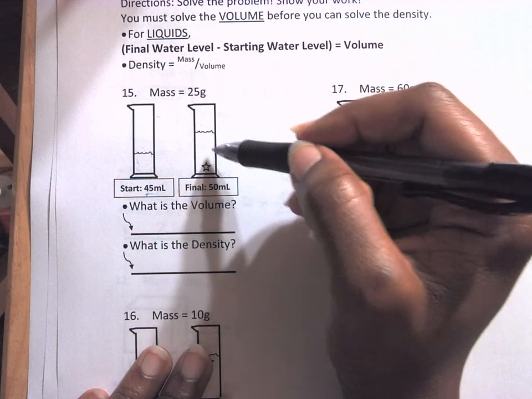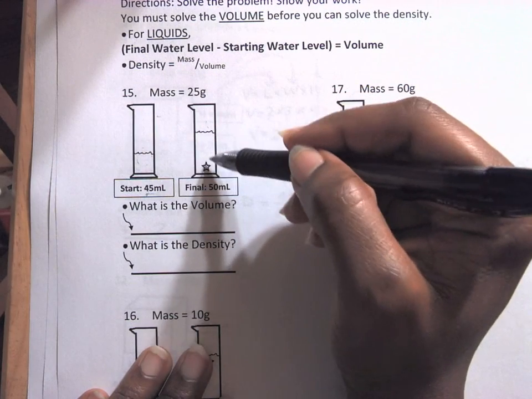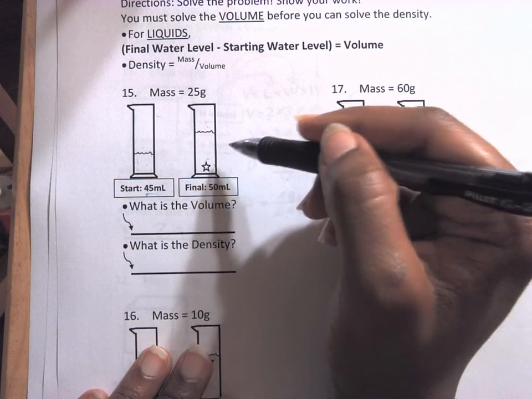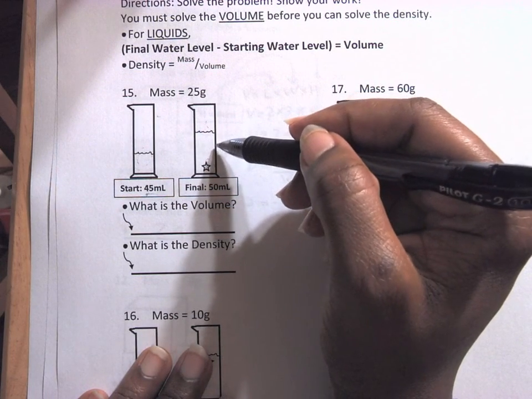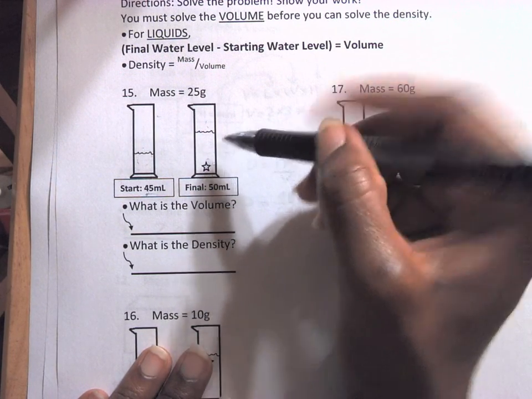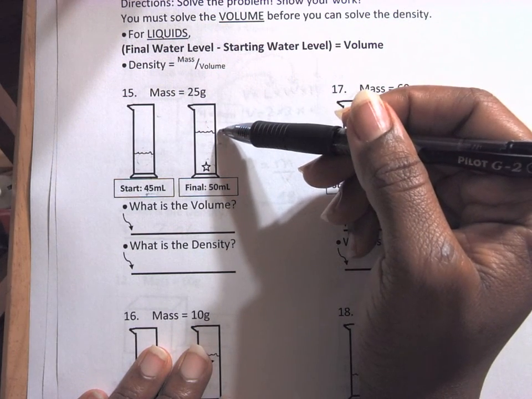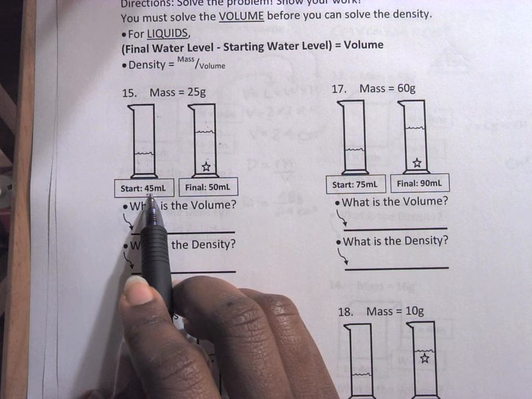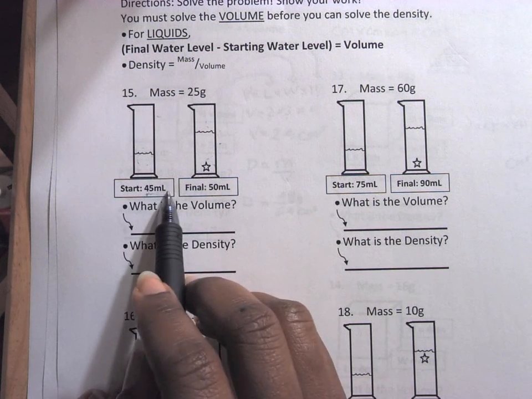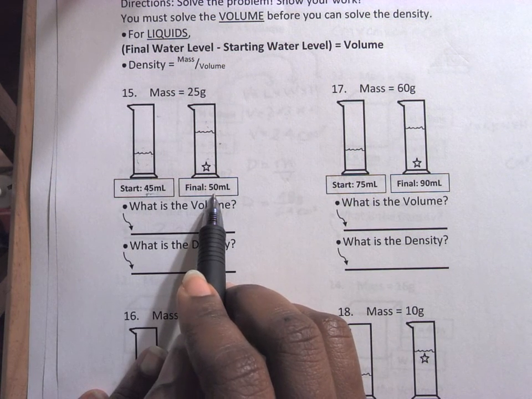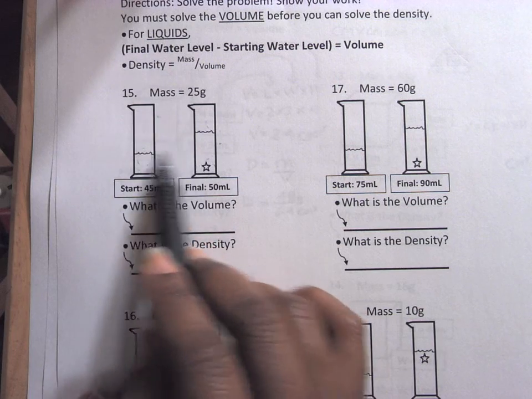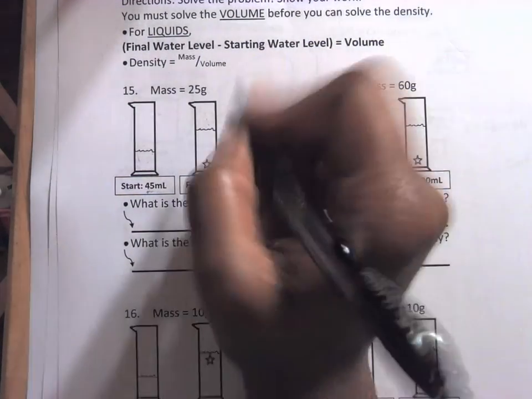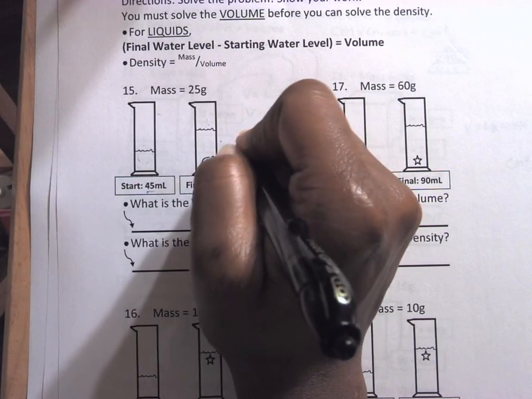Then you notice in the second picture it's a little different, because you dropped an object, this star, into the water. What happened to the water level? It rose up, right? If you compare the numbers, it started off at 45, the volume of the water, and then it rose up to 50. So the difference it rose is 5 milliliters, and that 5 milliliters comes from the star. That means the star is 5 milliliters.